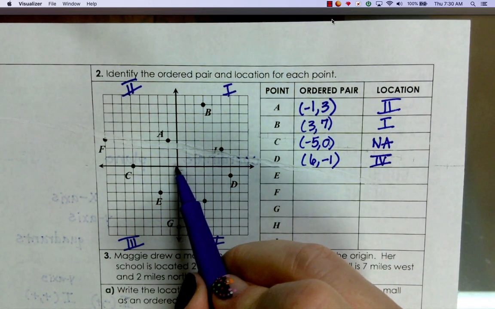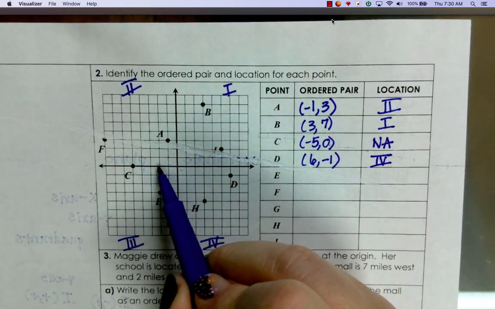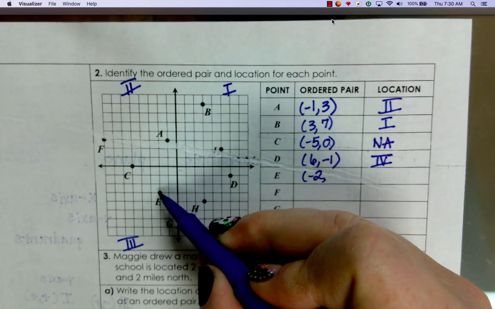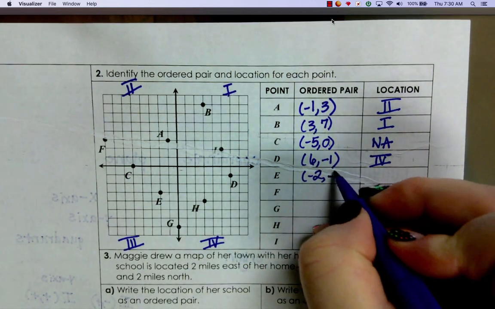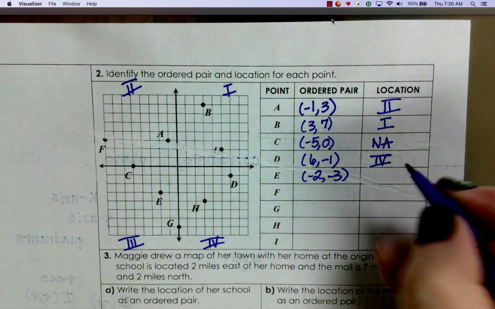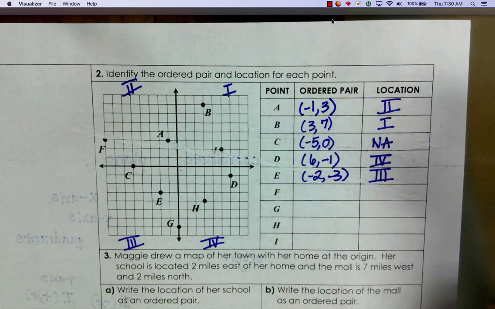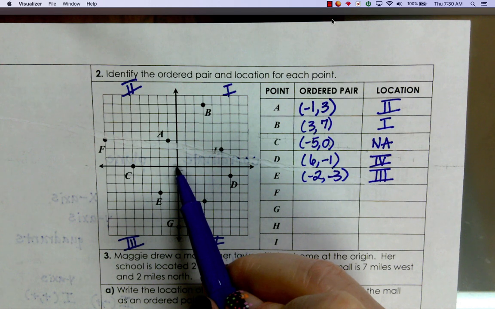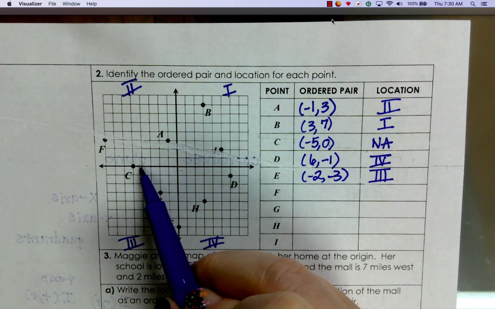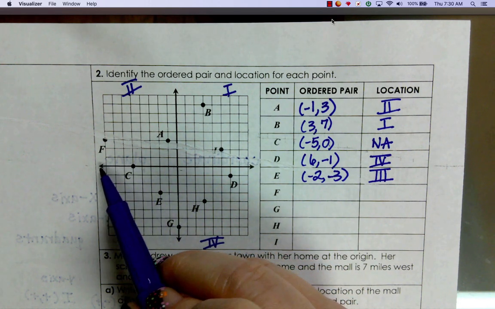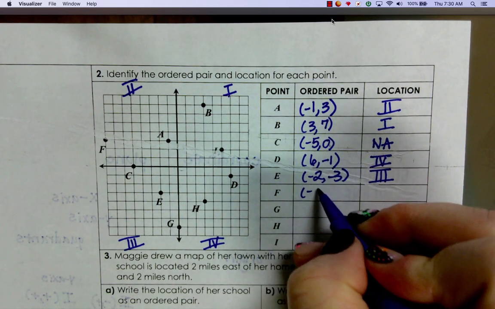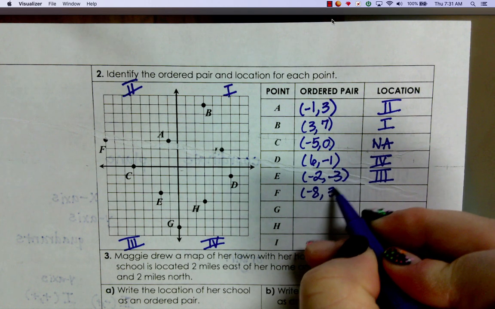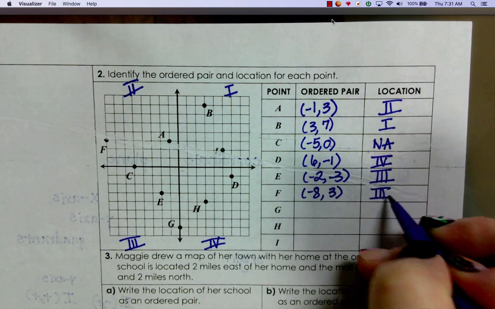E, from the origin, negative 1, 2. Going down 1, 2, 3, negative 3. And I fall in my quadrant 3. F, going to count from the left. 1, 2, 3, 4, 5, 6, 7, 8. Negative 8. And I'm going up 1, 2, 3, positive 3. I'm in the second quadrant.